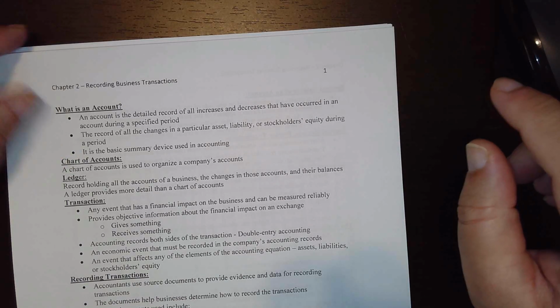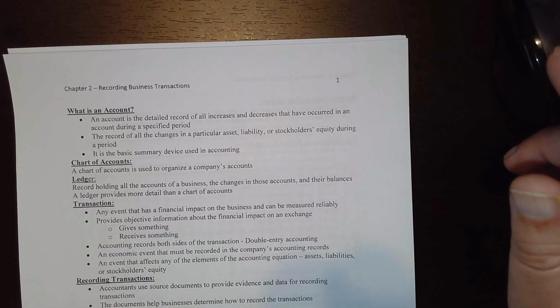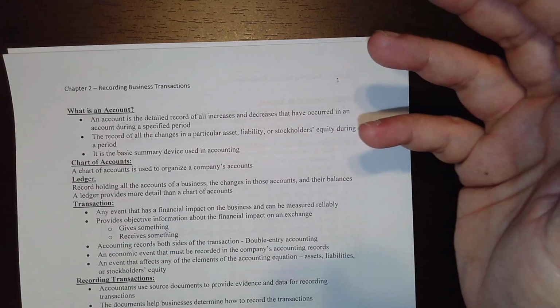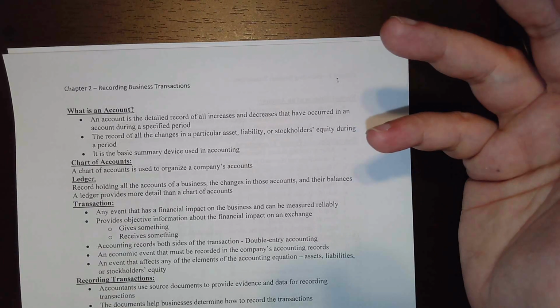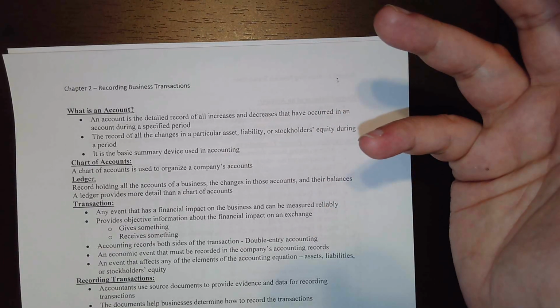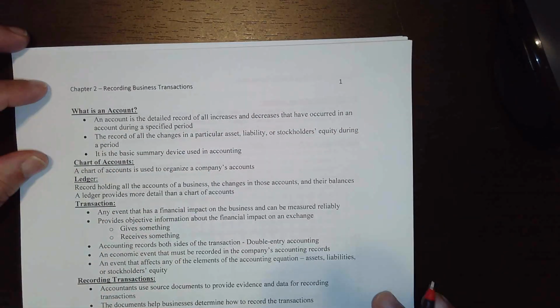Today we are going to talk about chapter 2 regarding business transactions. In this chapter we are going to talk about what is an account, what is a T account, what are debits and credits, and how do we record transactions. All right, so let's have a review from chapter number 1.